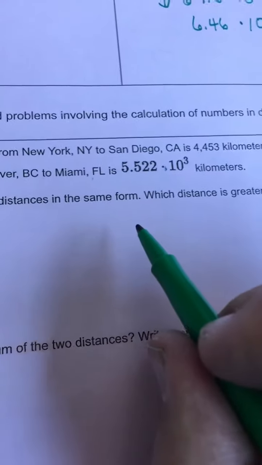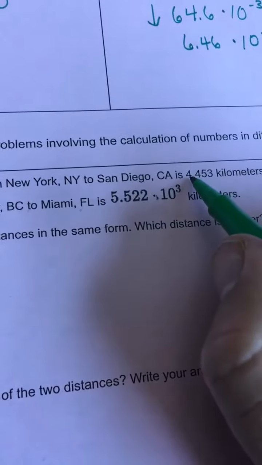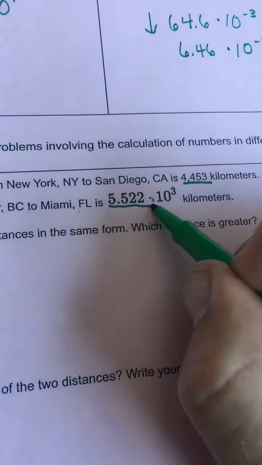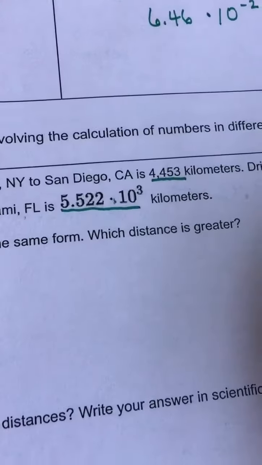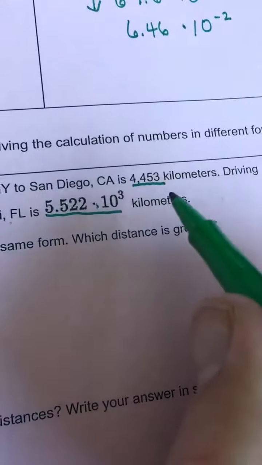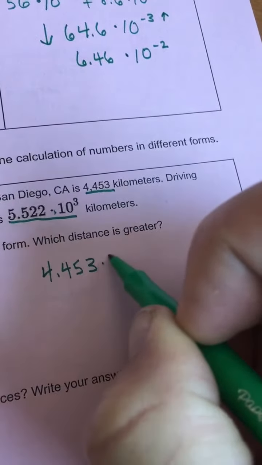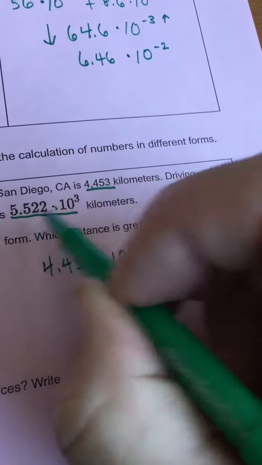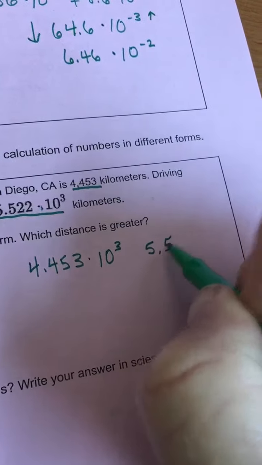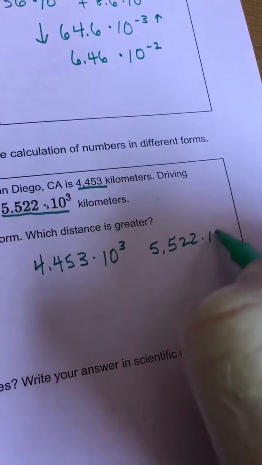Finally, write the 2 distances in the same form. The 2 distances up here in the problem are here and here. I just turned them both into scientific notation. So this would be 4.453 times 10 to the third, and this one here is 5.522 times 10 to the third.